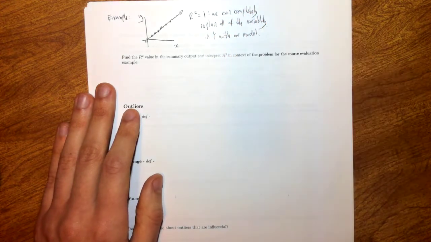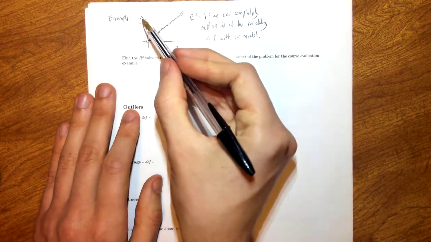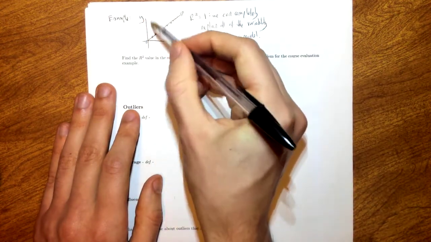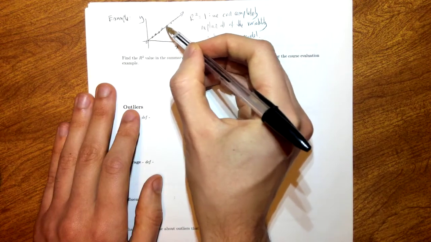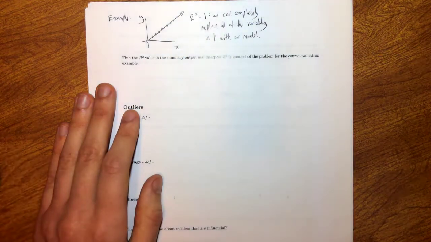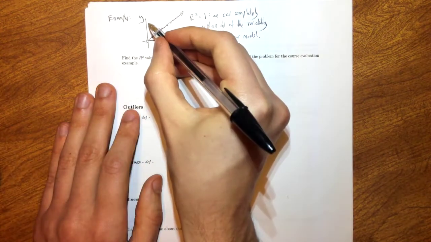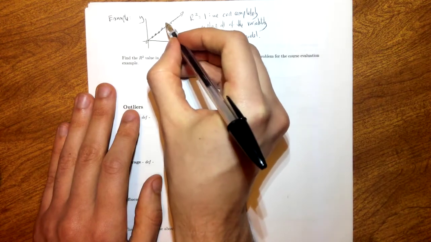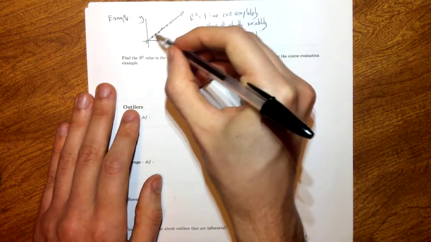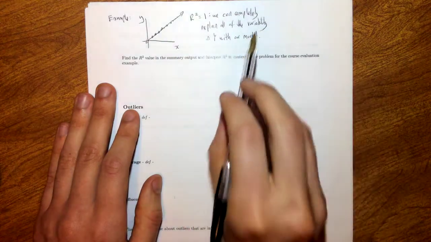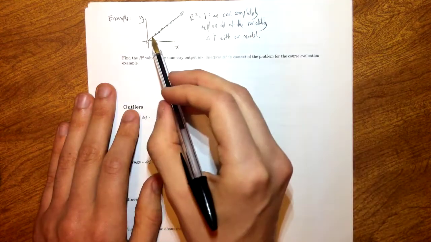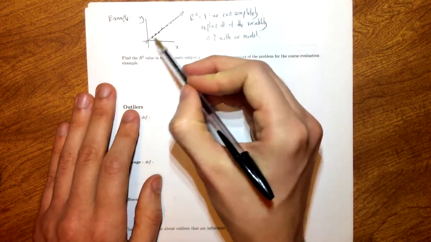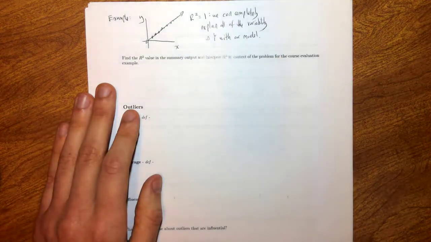So remember, this idea of variability: y is variable because there are different y values. If y didn't have any variability, then everyone's y value would just be the same. But that's not the case because the y values are different. And so we could explain 100% of that variability with our regression model.